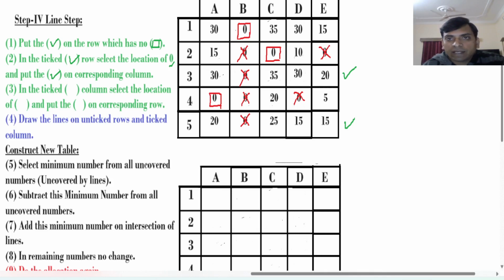So as we are taking this ticked row, in this ticked row we will search location of 0, this one, and put the tick mark in corresponding column. Now we will follow this same thing for second one. So this is second ticked. In this second ticked, location of 0 is this one. Now we will tick this corresponding column. So already tick this column, so no need to tick again.